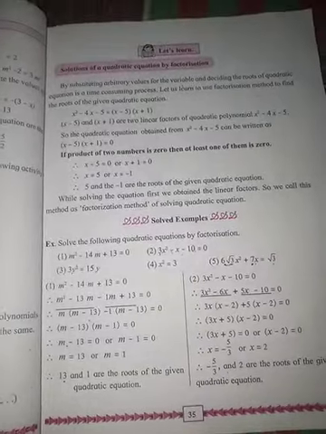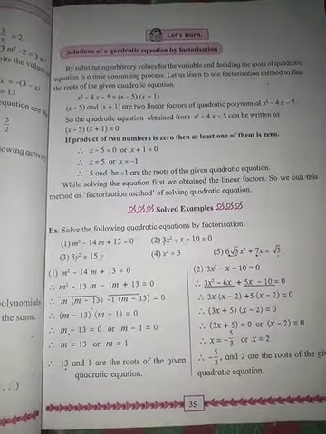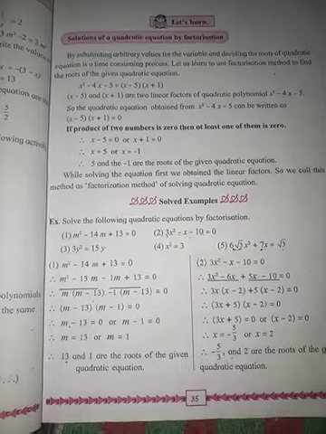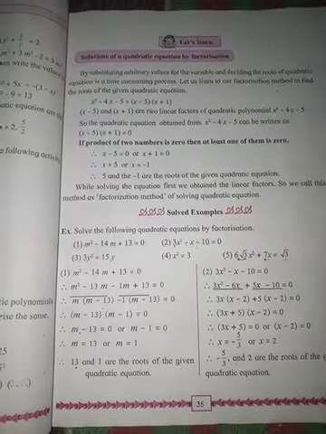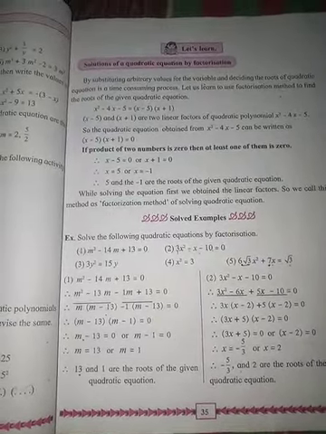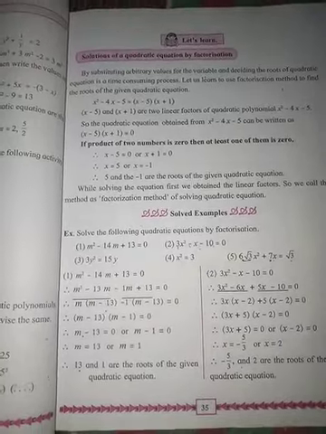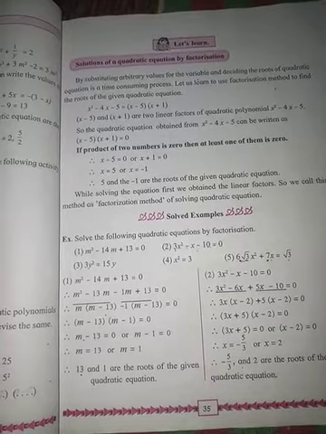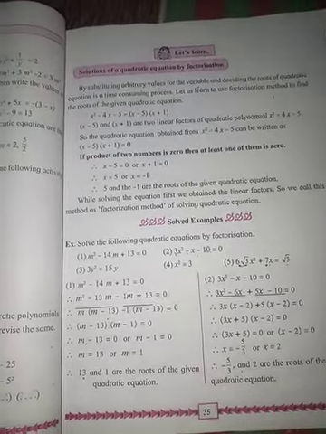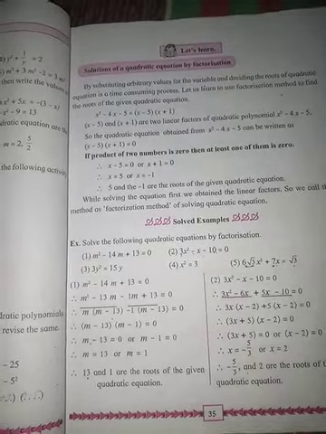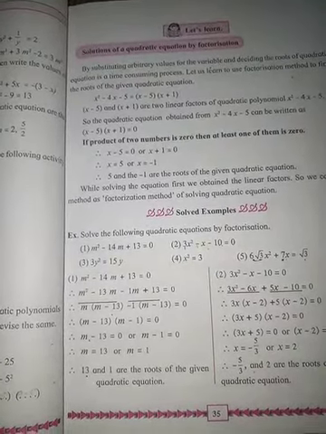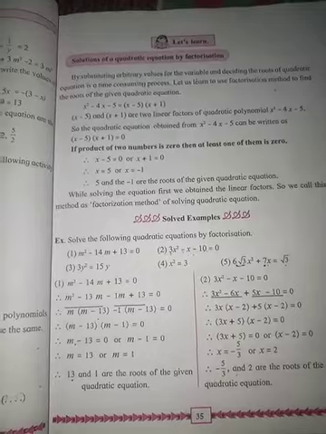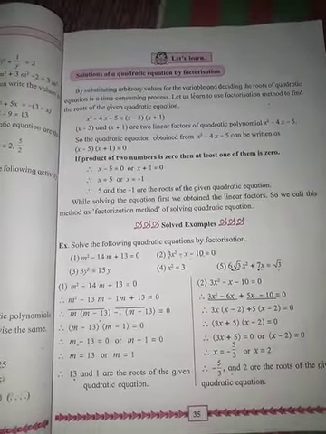And if the product of two numbers is 0, then out of the two numbers, one must be 0. Then and then only the product will be 0. See here, x minus 5 multiplied by x plus 1 is equal to 0. The product of these x minus 5 and x plus 1 is 0. That means either x minus 5 is 0 or x plus 1 is 0.